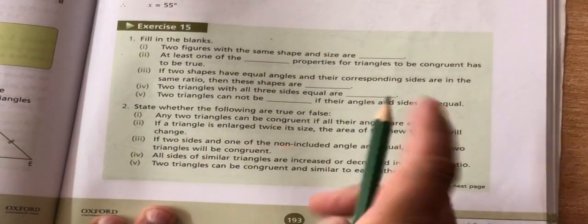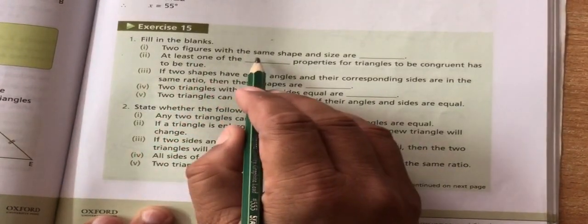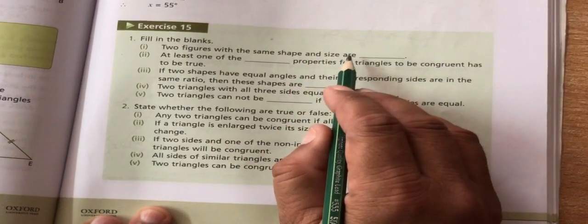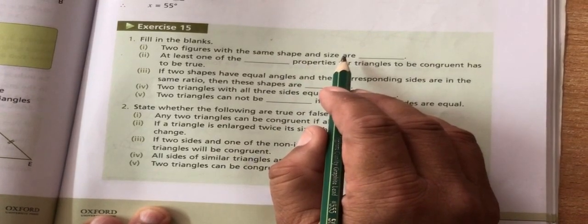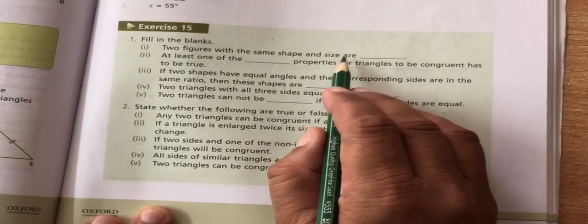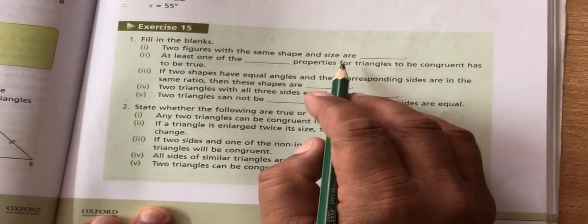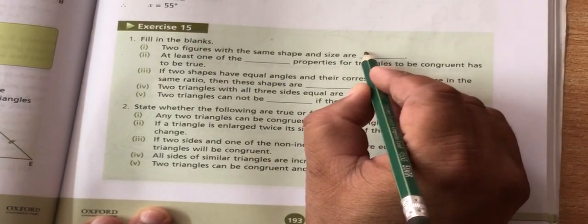The first fill in the blanks is two figures with the same shape and size. As we have learned before, two figures with the same shape and size are called congruent triangles. So here we write congruent.